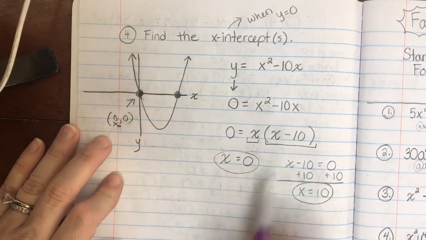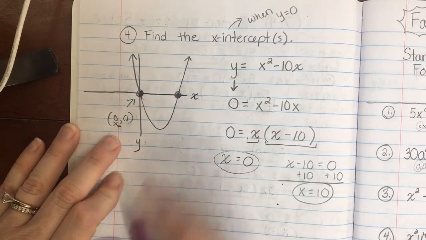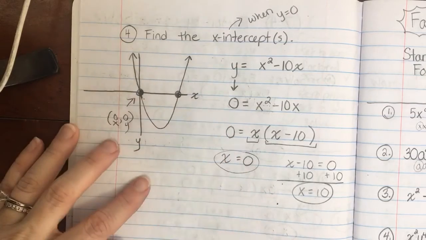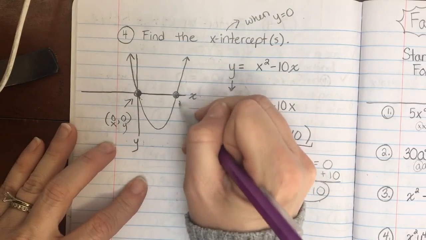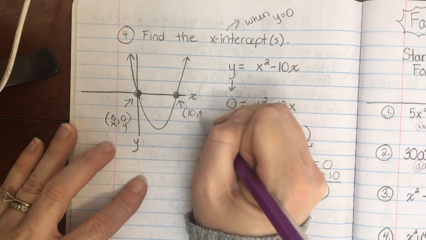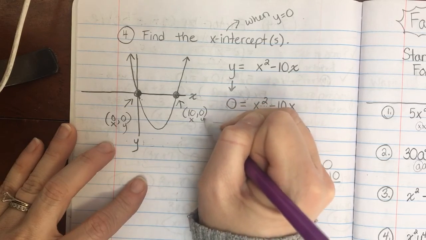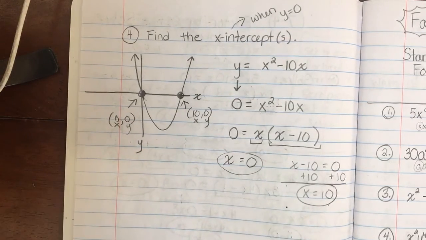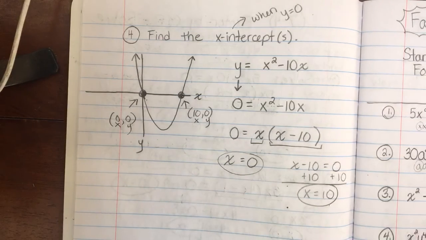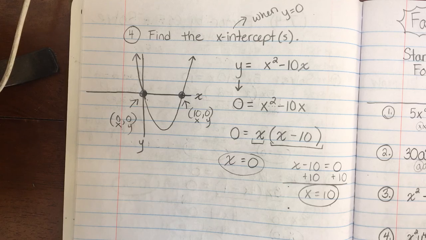Your x came out to be 0 when the y was 0. And this point must be at 10, 0. Your x came out to a 10 when the y is a 0. So hopefully that helps a little bit with our section 7-4 wrap up.